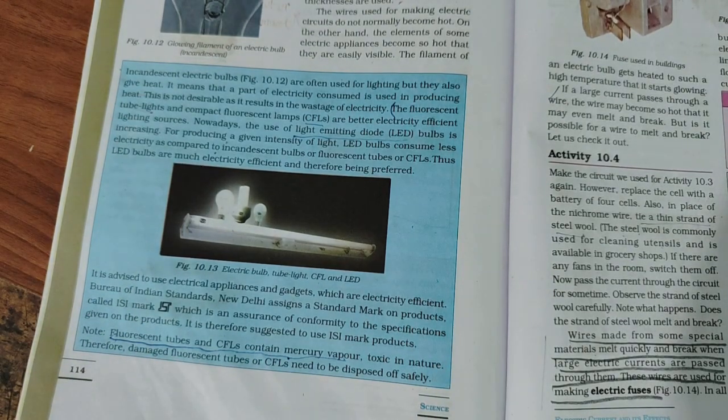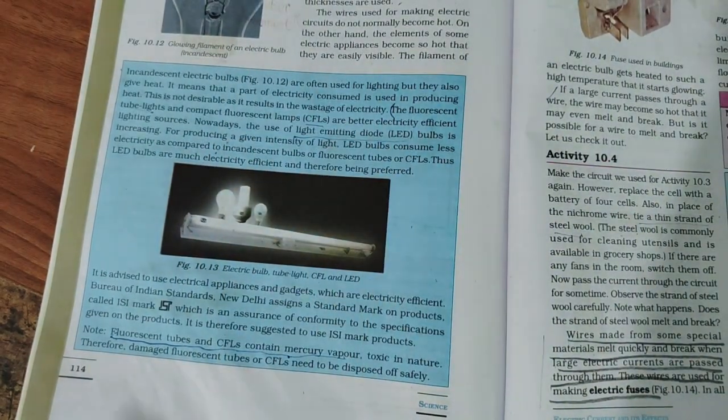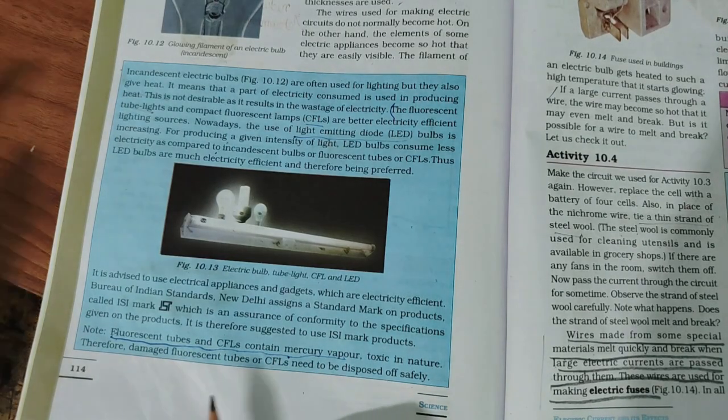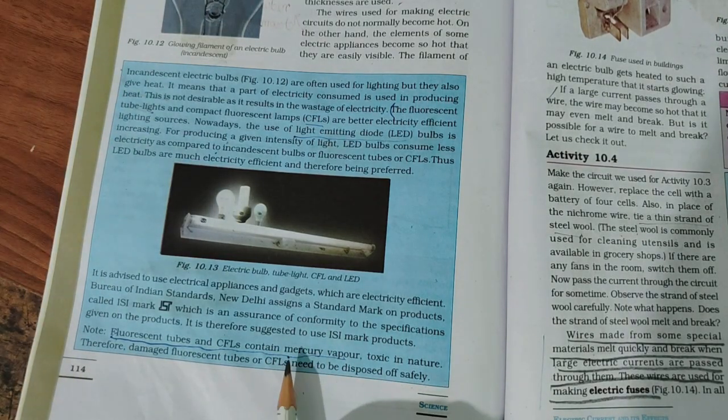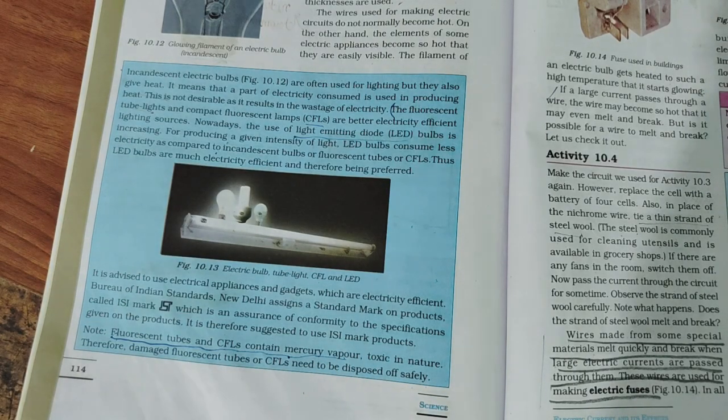They do not consume as much energy as incandescent light, but there's a problem: fluorescent tubes contain mercury vapor, and mercury is toxic and bad for our environment. That's why we need to dispose of fluorescent tubes carefully.